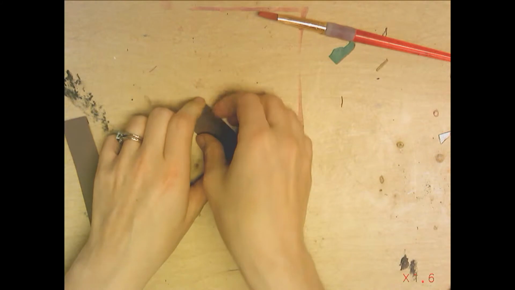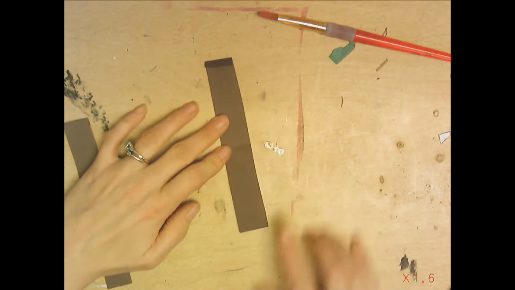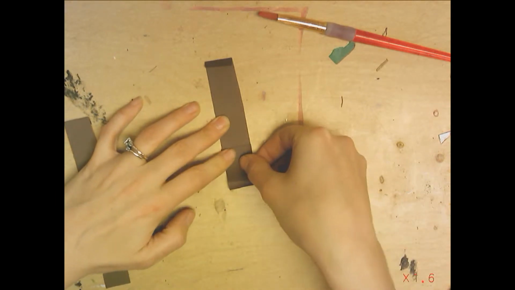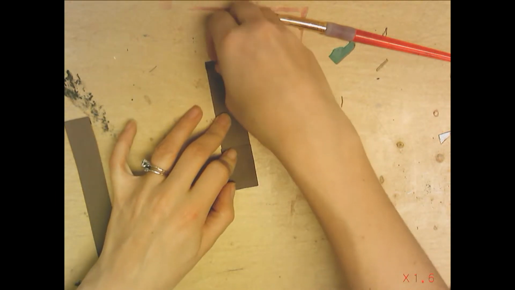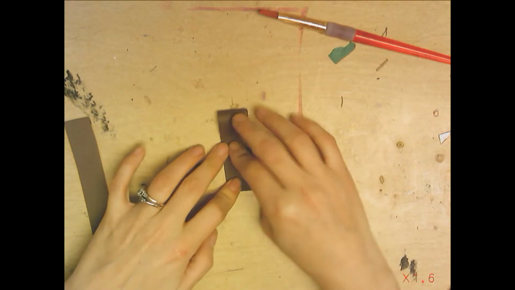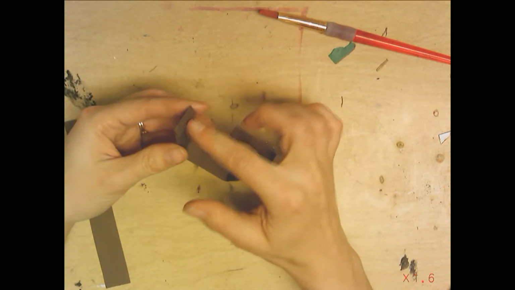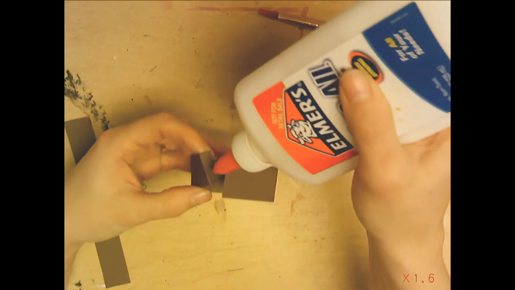Okay, I open that up. Then you want to take the bottom and fold it to that middle crease. Take the top, fold it to that middle crease. Okay, and then you put glue on this little fold here, that very first fold that you made.